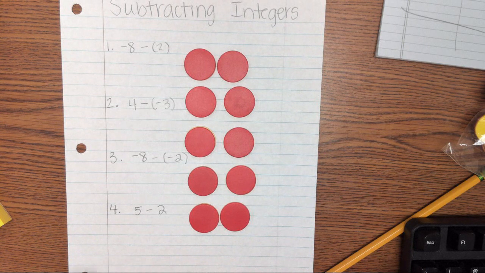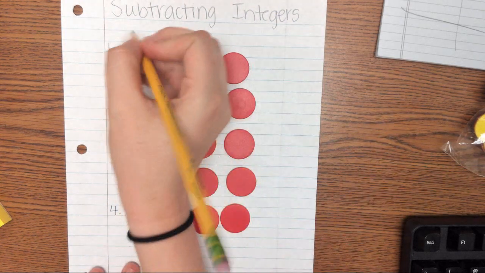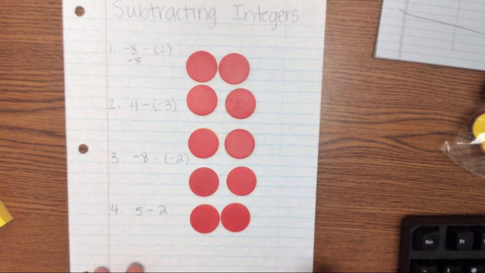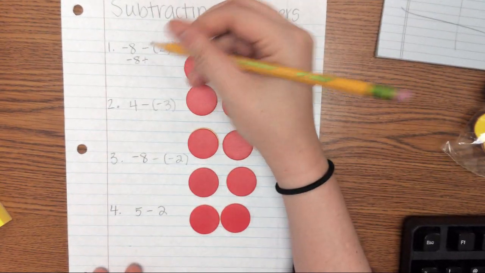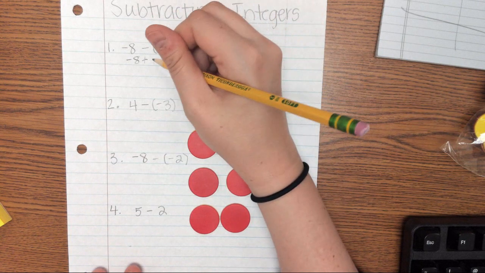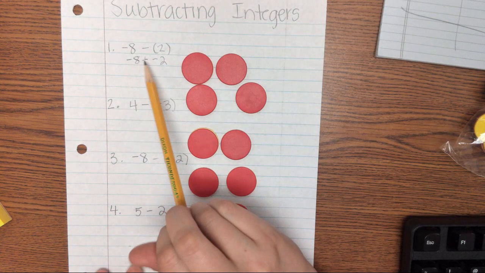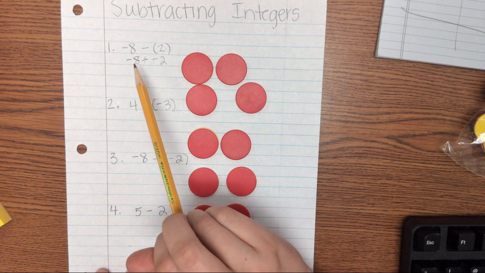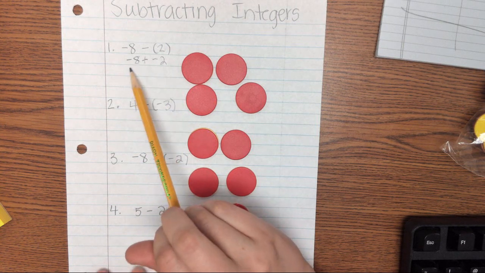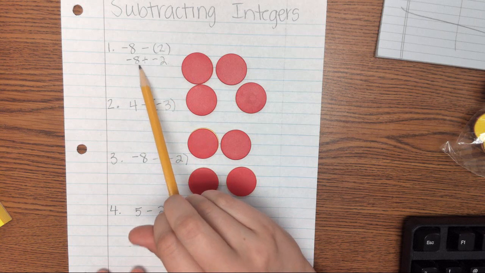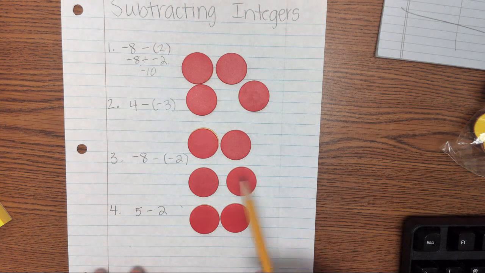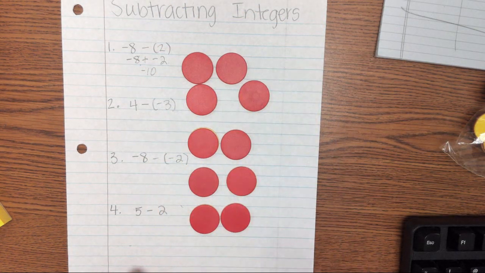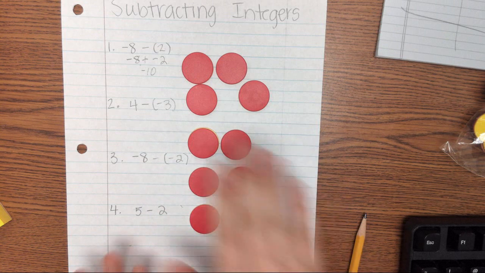So that is what we learned in class today. However, now we're going to use the rule to solve this one. We're going to add the opposite. So we first keep the first number. Then we change the minus to a plus. That's adding. Now we're going to add the opposite. So what's the opposite of +2? -2. Then we go back to the rules for adding integers. Both signs are the same, so that tells me I add them together. And -8 and a -2 make -10. All right, and we got -10 using our counters. So we are correct.